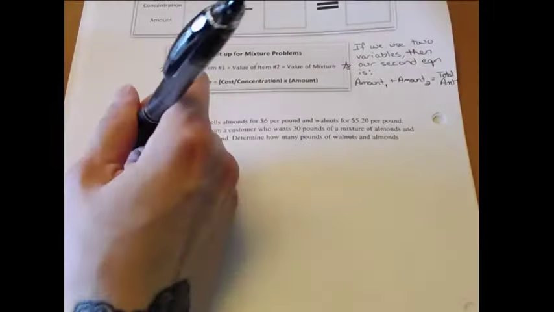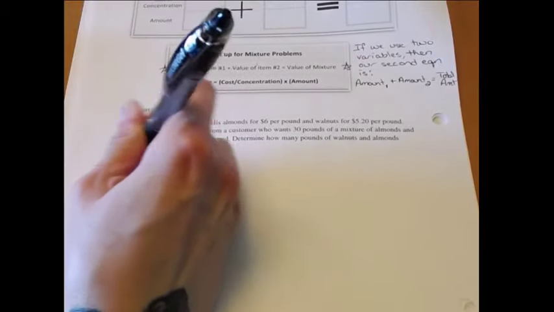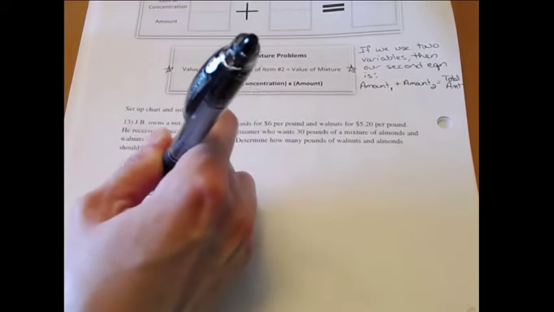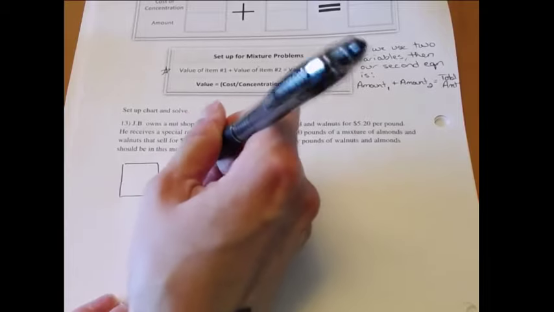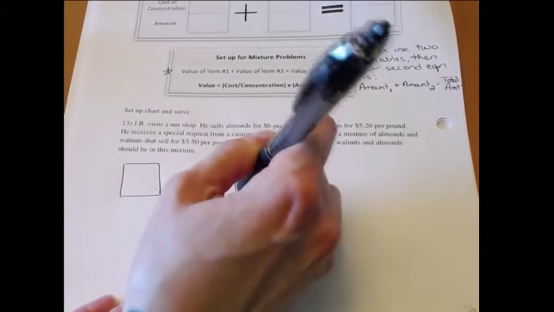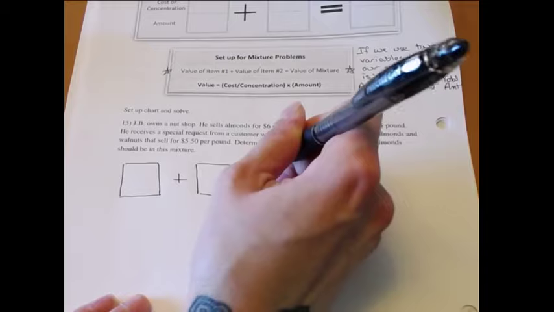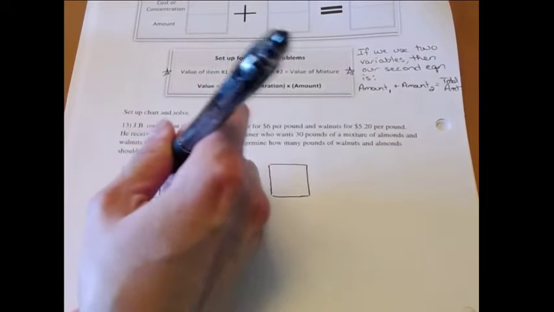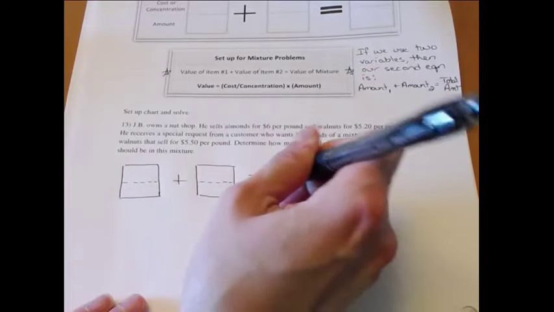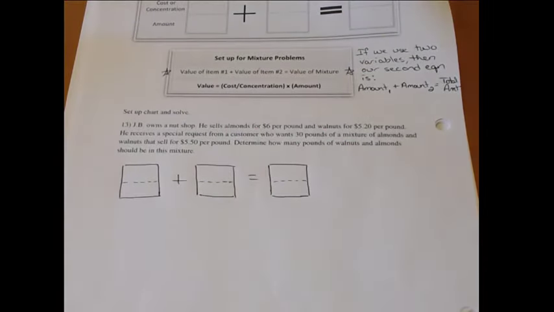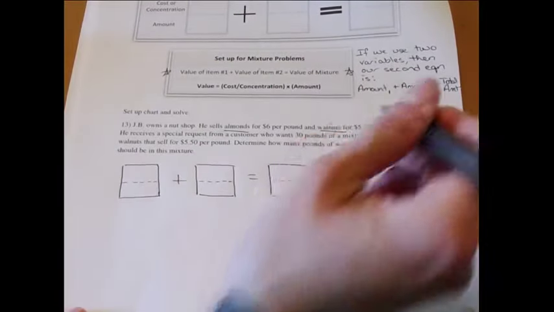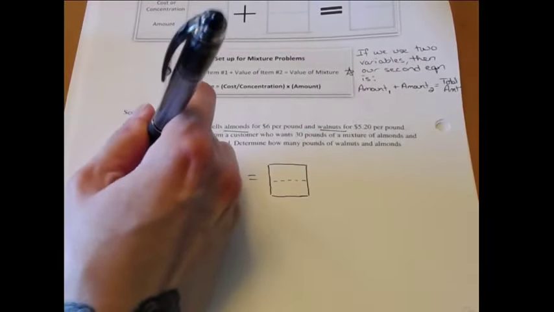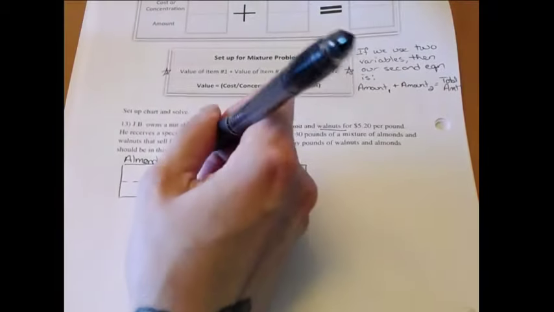Okay, no big deal. I'm going to set up my boxes and I hope you do the same. Box plus box equals box. We're going to separate the boxes into 2 pieces. Okay. Notice that my ingredients are almonds and walnuts. So I'm going to label the first box almonds and the second box, oh man, this ink, walnuts.